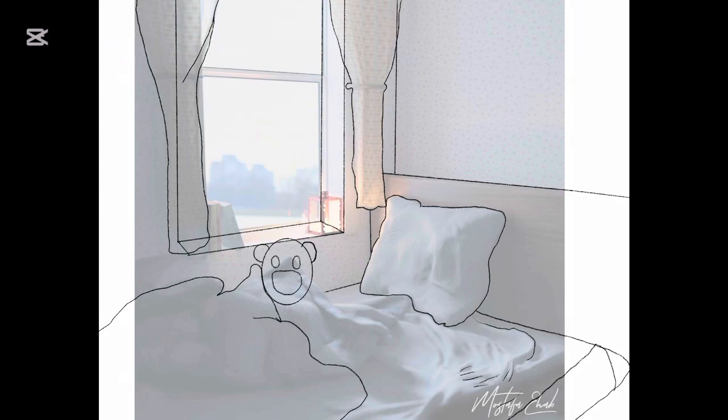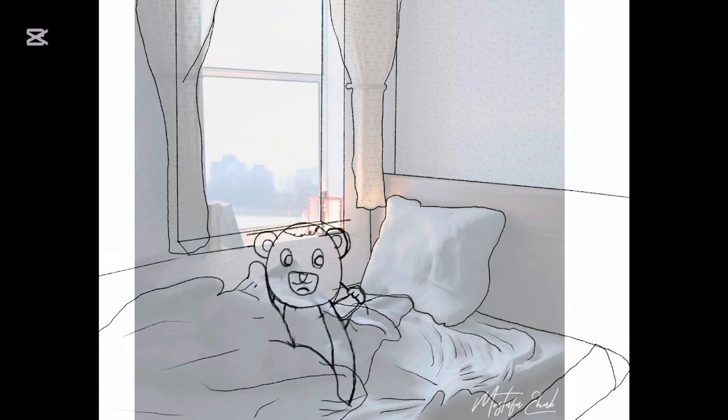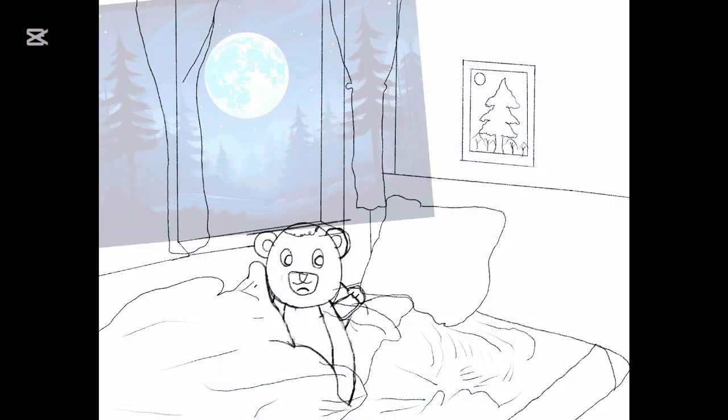Then I started drawing rough sketches first. This bear was in my mind. You can also take a picture of a bear as a reference. Don't aim for perfection, just focus on capturing emotion and the character. Loose lines, messy shapes, it's all part of the process.